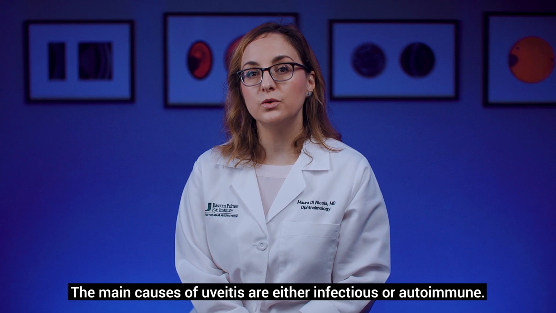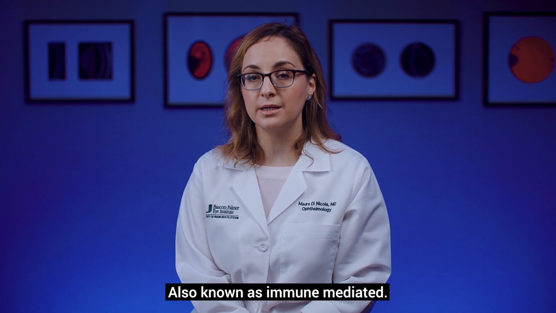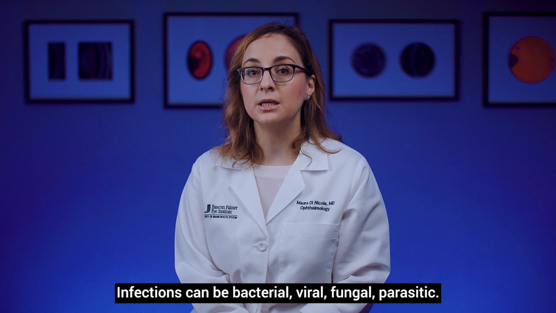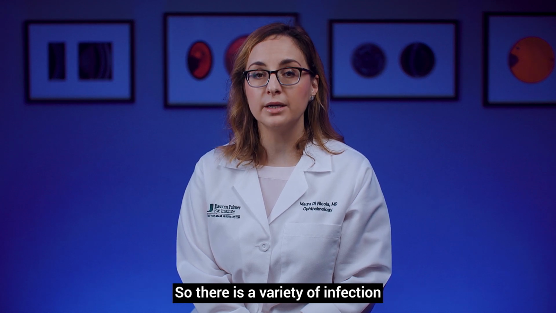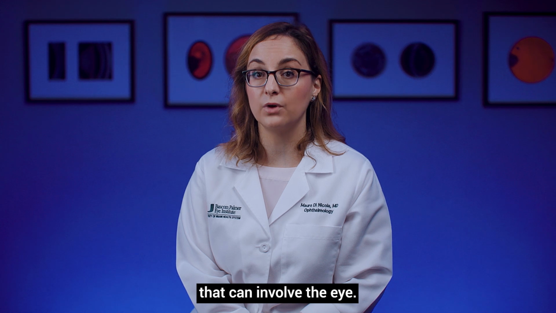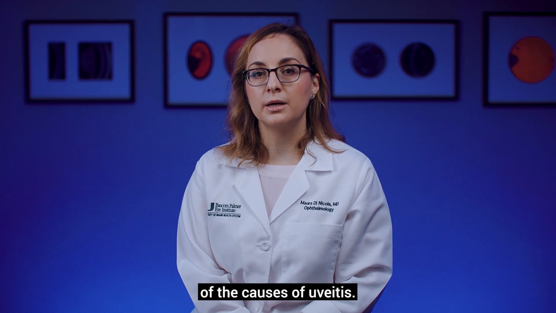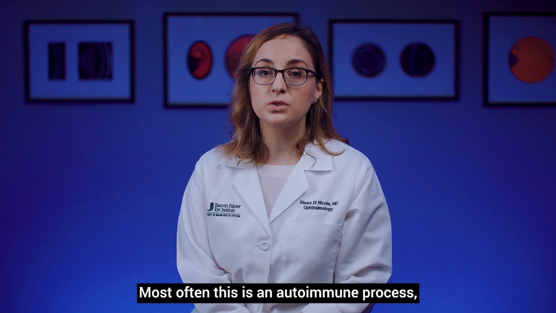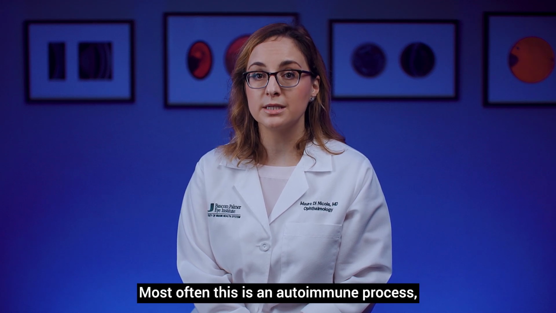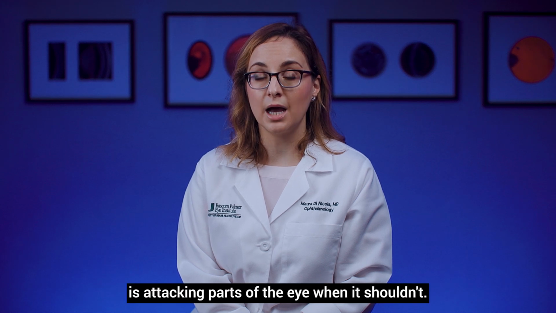The main causes of uveitis are either infectious or autoimmune, also known as immune-mediated. Infections can be bacterial, viral, fungal, parasitic, so there's a variety of infections that can involve the eye. However, those represent a minority of the causes of uveitis. Most often, this is an autoimmune process, meaning that the immune system is attacking parts of the eye when it shouldn't.